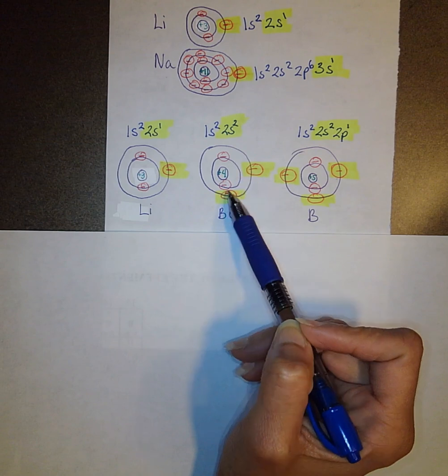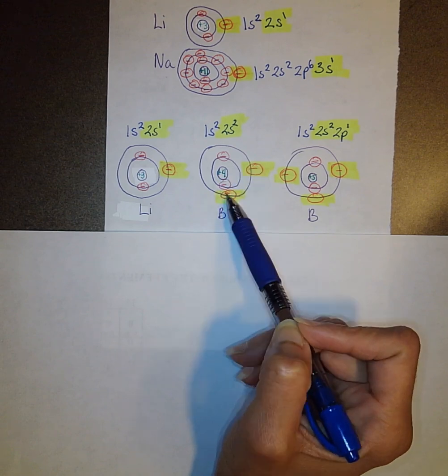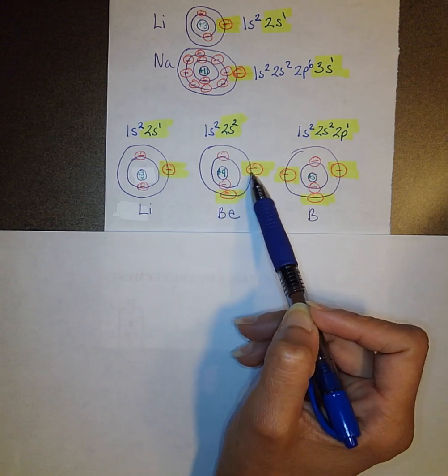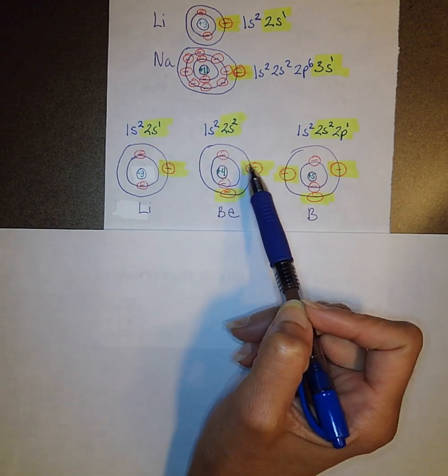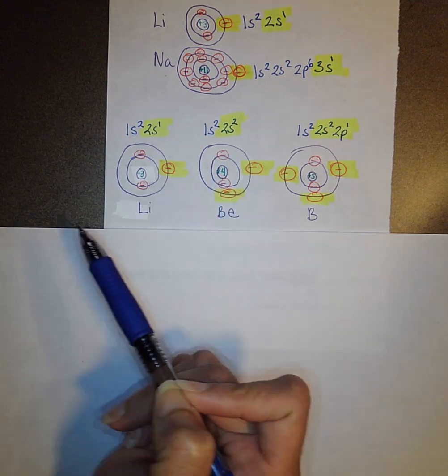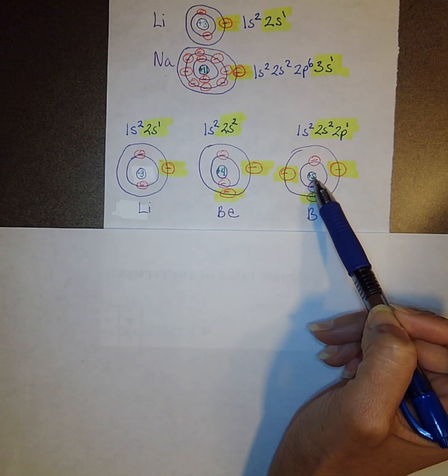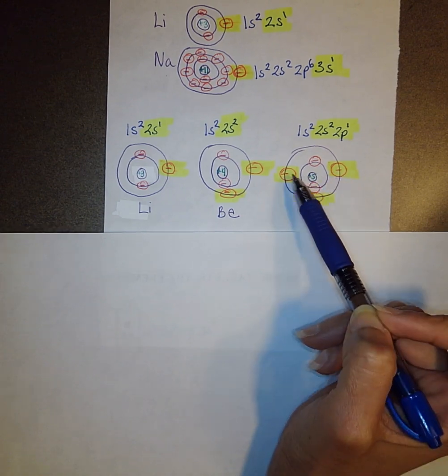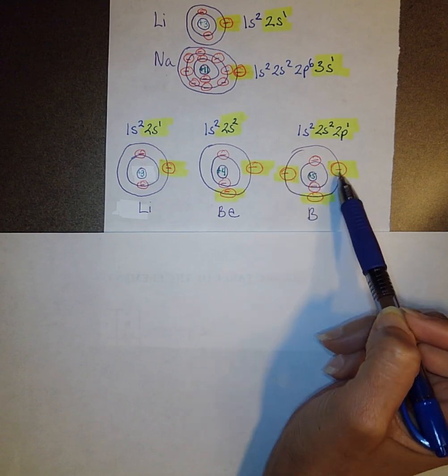The force is now increasing between the nucleus and the valence electrons, only because the number of valence electrons is increasing. So the nucleus is holding tight or even pulling these electrons towards it, inward. And then if you look at boron, it's got 5 protons, but now it has 3 valence electrons in its outer shell.